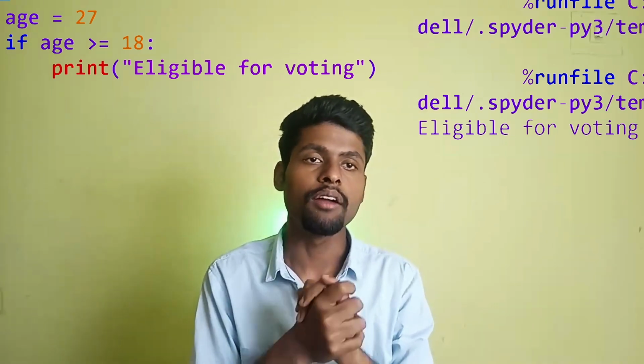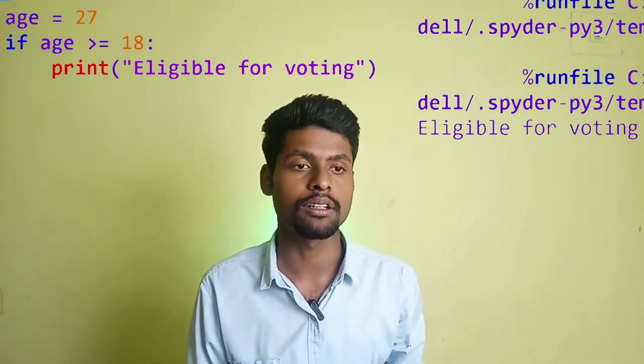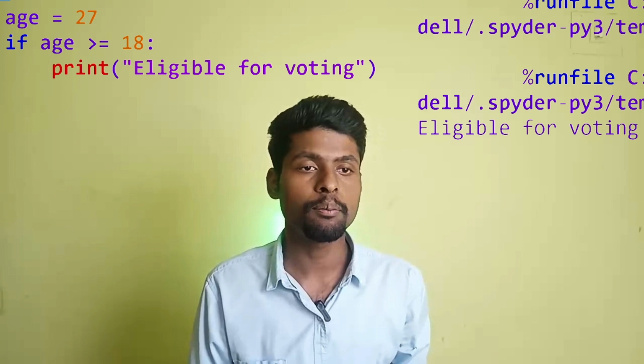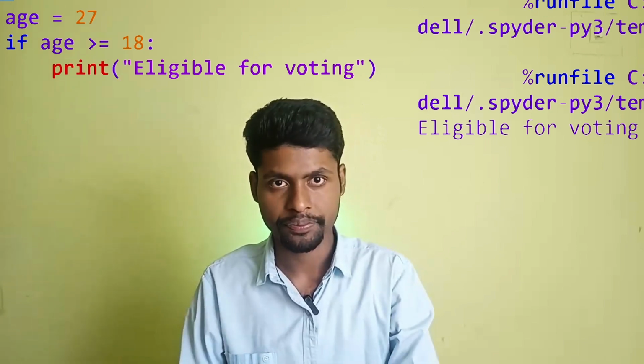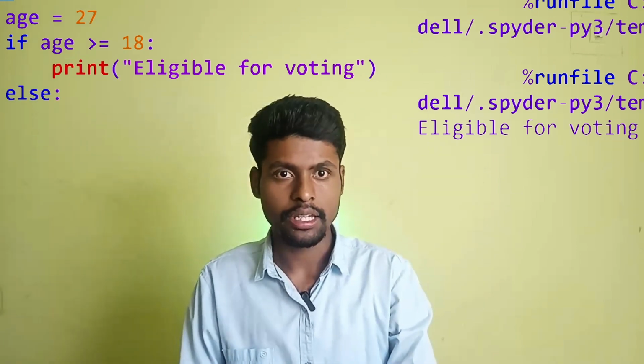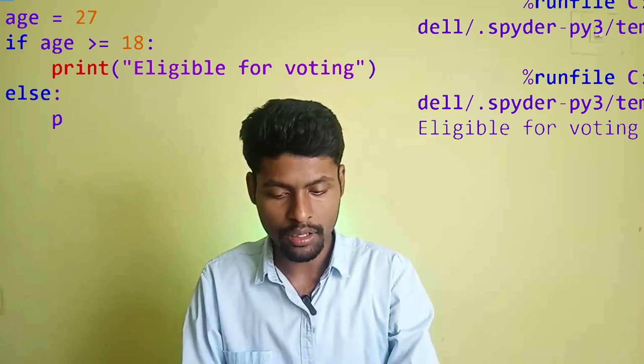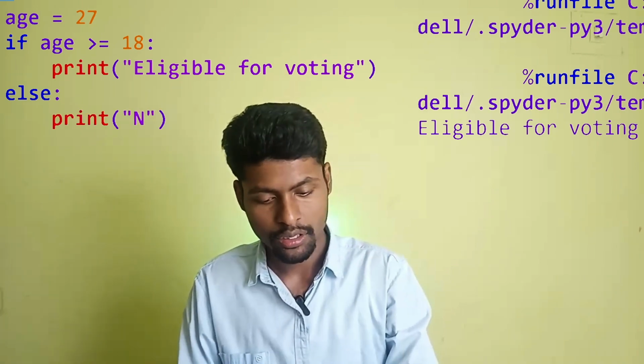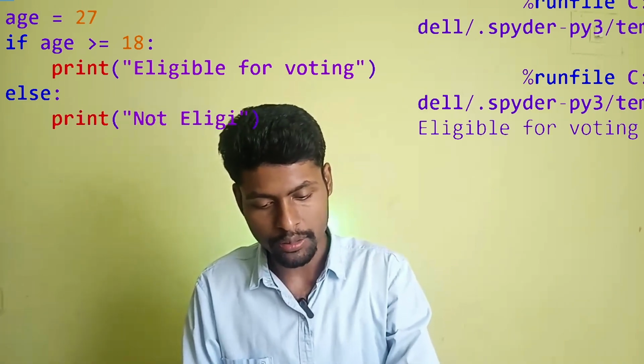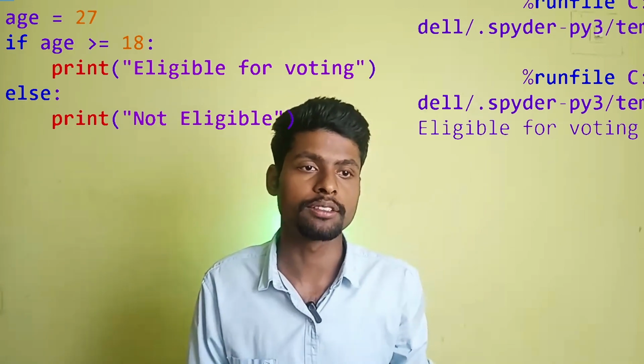To achieve this, we have an if else condition, if else statement. In this same program, I'm going to add else block. Else, and within else block, I want to print not eligible. Let's test this code before executing.